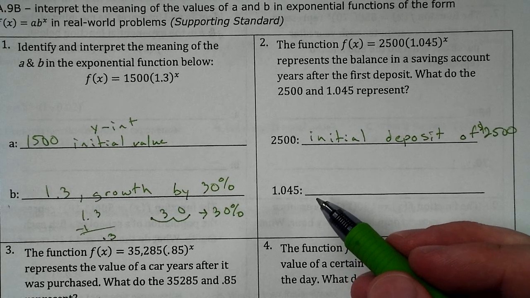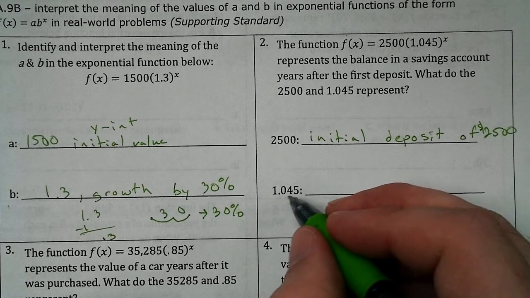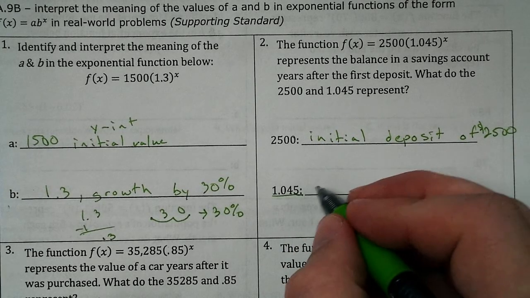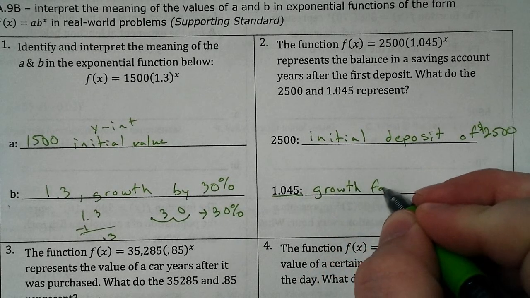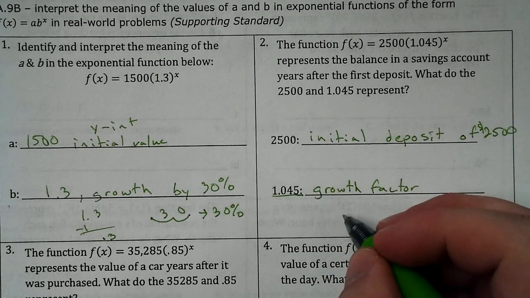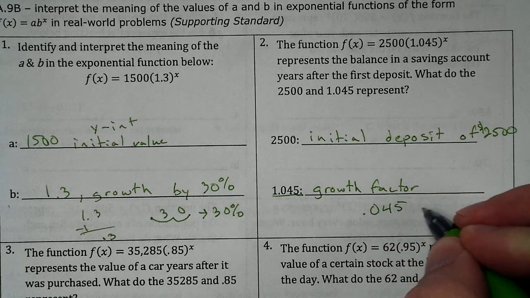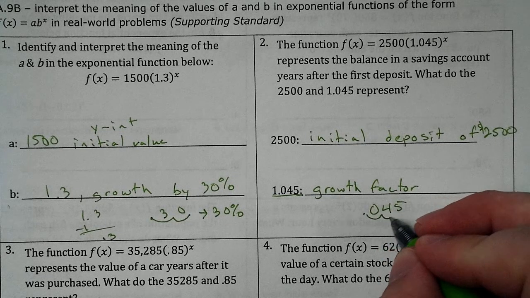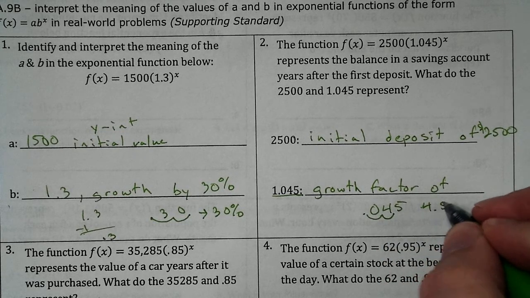Now, the 1.045, that is the growth factor. It's above 1, so it is a growth. And when we change 0.045 into a percent, 1, 2, that would be 4.5%.